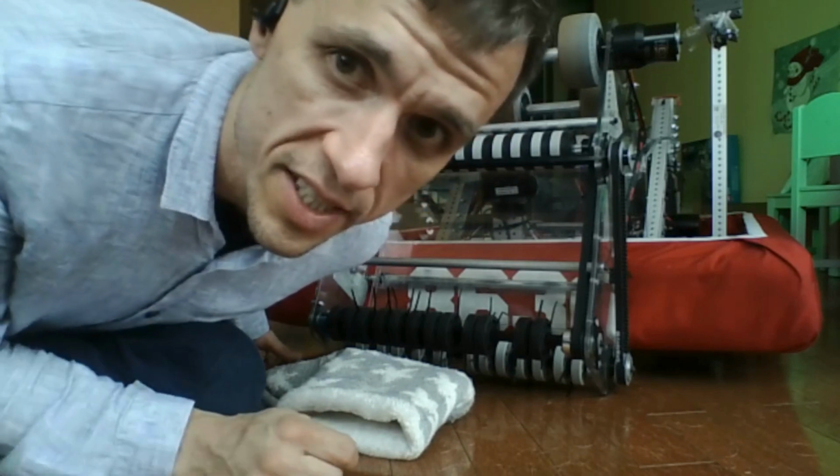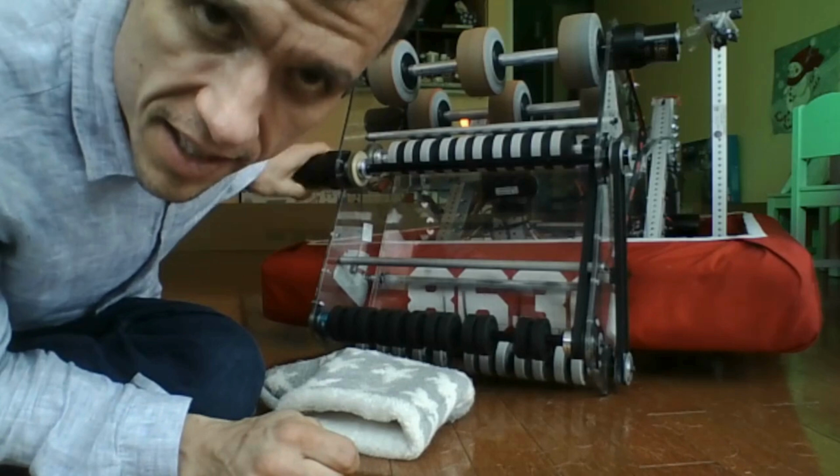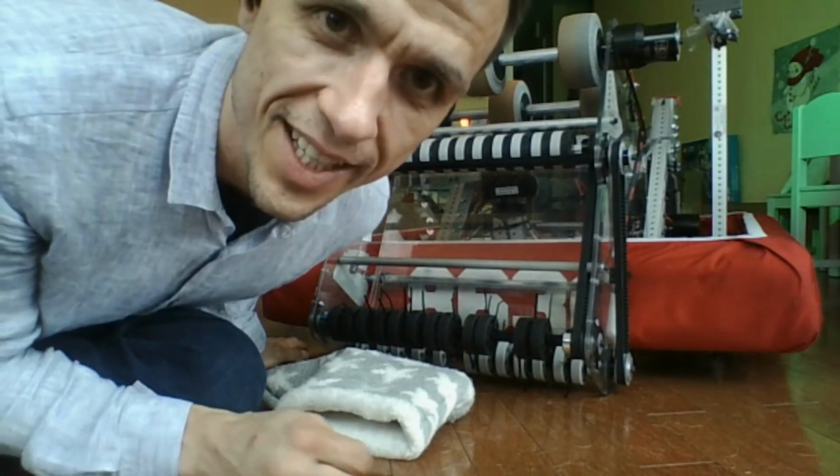To start, let me just say that this motor has the CAN ID 9. This is the address of the motor on the network of the robot. Let's get to it.